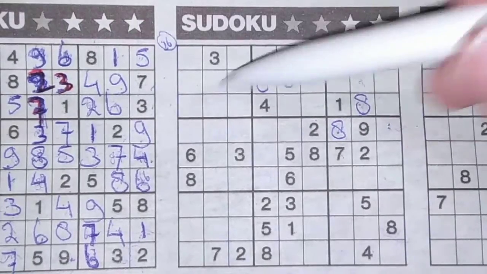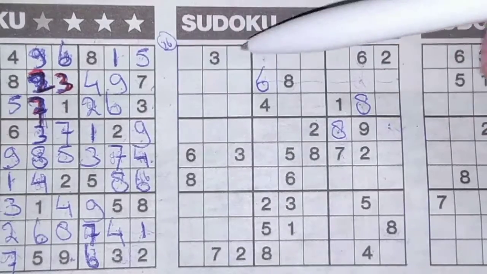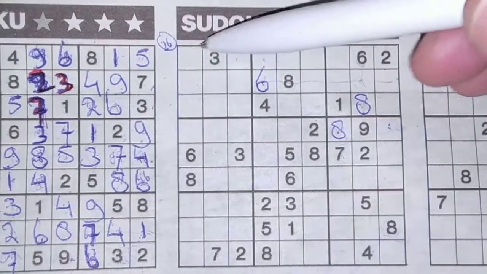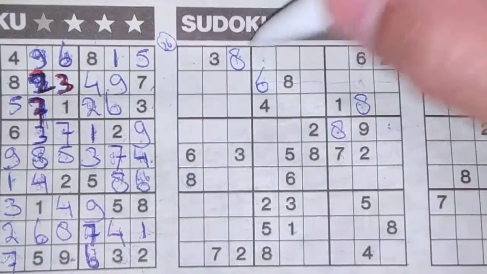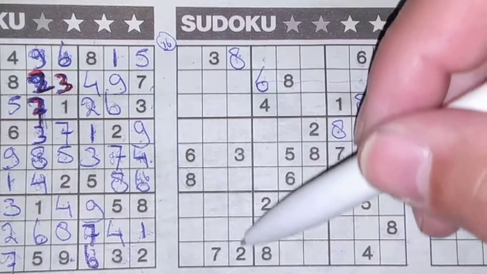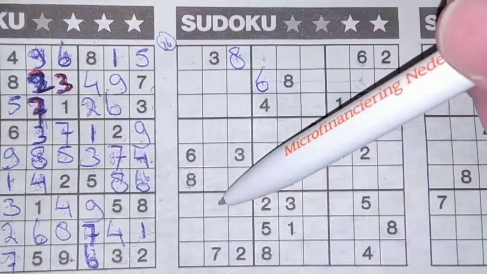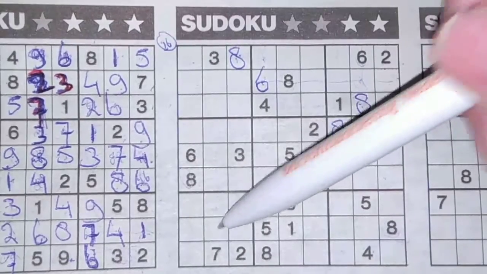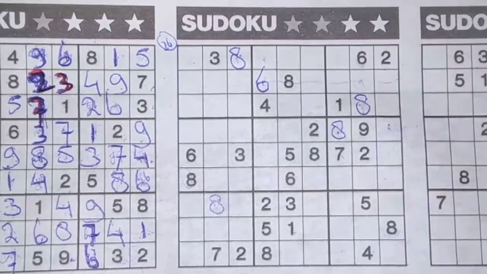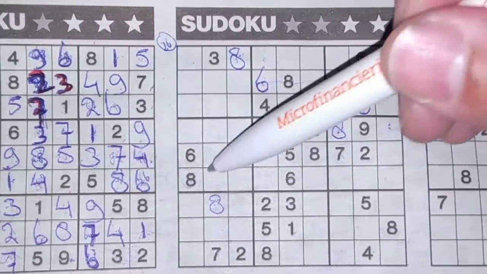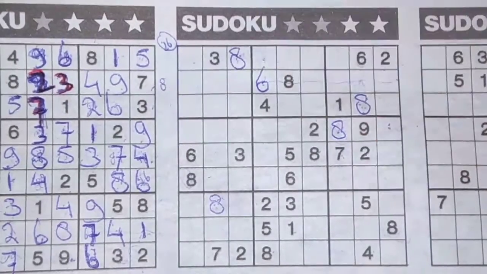8 in the third row, 8 in the second row. So in the first row, the only 2 places for the 8 should be here or there. But I see here an 8. No 8 there. 8 should be here. 8 in the third column, 8 in the first column. So in the second column, the only 2 places for the 8 should be here or there. But I see here an 8. No 8 there. 8 should be here. And all the 8s are used, I can see. Yes, alright.